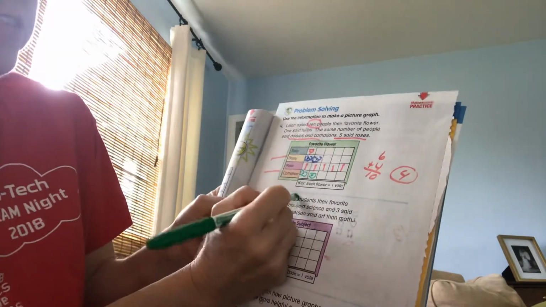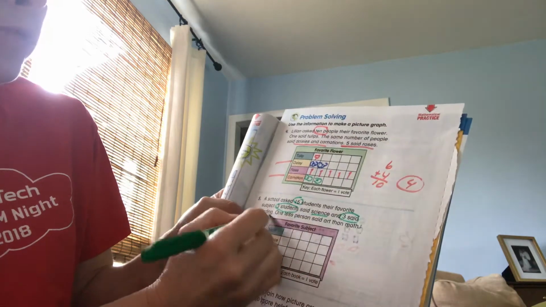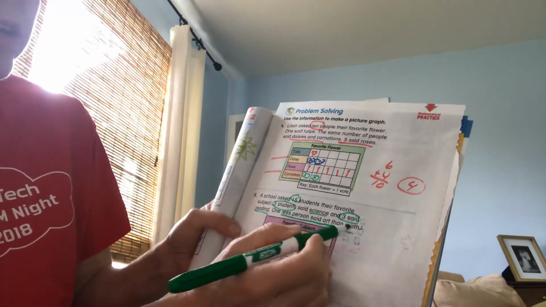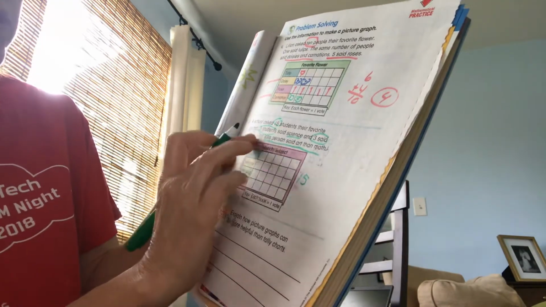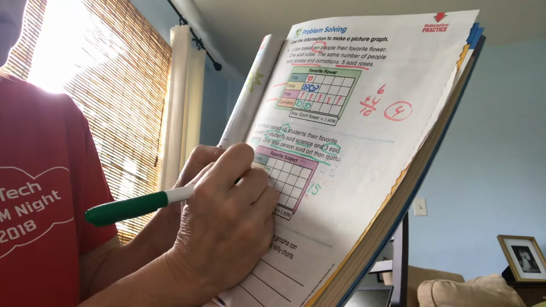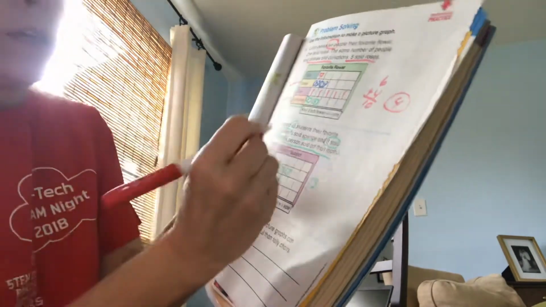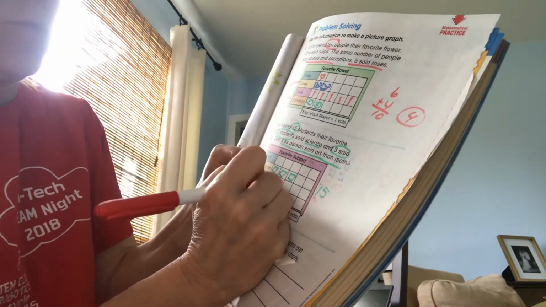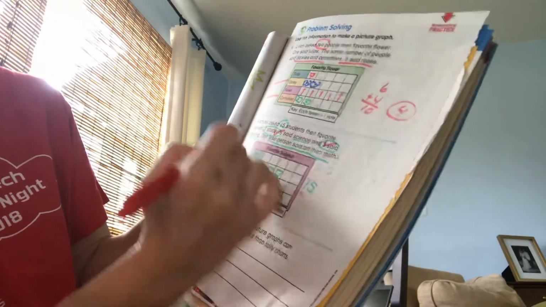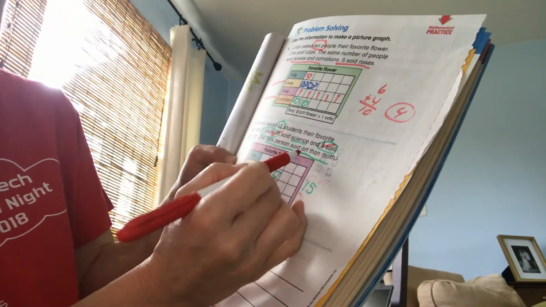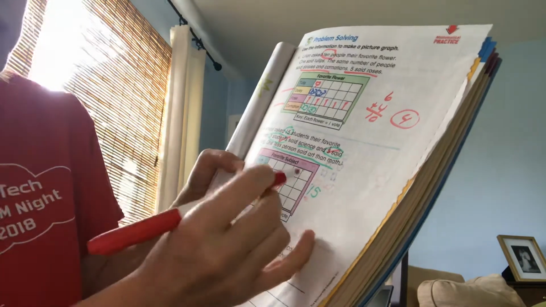A school surveyed 15 students their favorite subject. 3 students said science and 3 said reading. 1 less person said art than math. Okay, so there's 15 total. So 15 total, 3 students said science. I'm going to do, and 3 said reading. I'm going to do a book kind of for reading. So I had 3 said science and 3 said reading. 1 less person said art than math. Okay, and we need to get to 15.